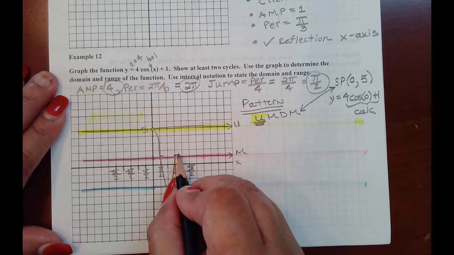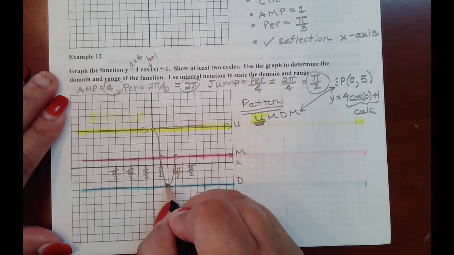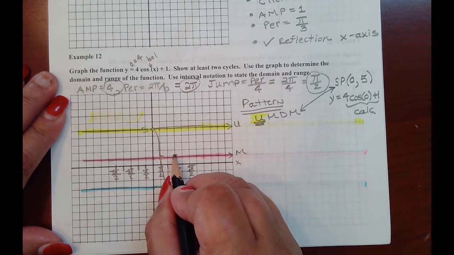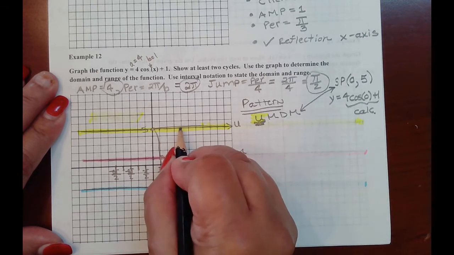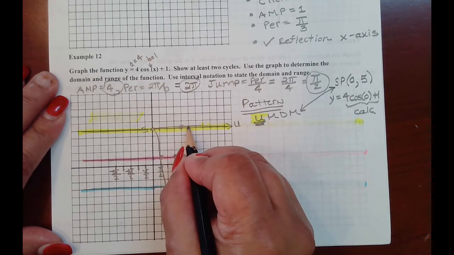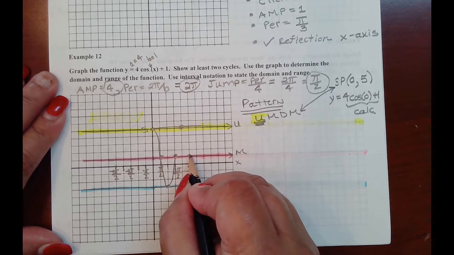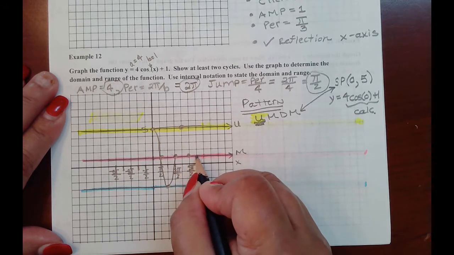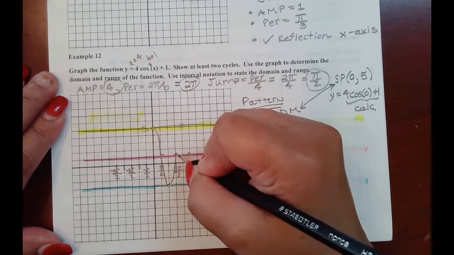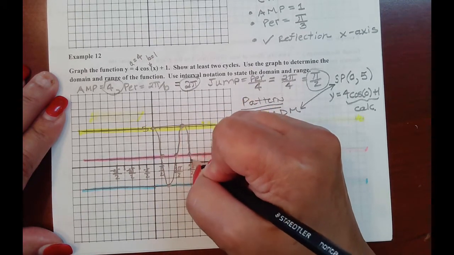Okay, so I'm going to do a few more here. Slide over pi over 2. I was on my way up, but I haven't hit the top level yet, so slide over pi over 2. There's a point. Slide over pi over 2. Begin to drop down. Slide over pi over 2 all the way down. And I think I'm going to stop right there.